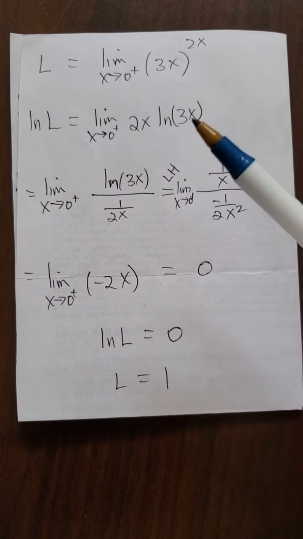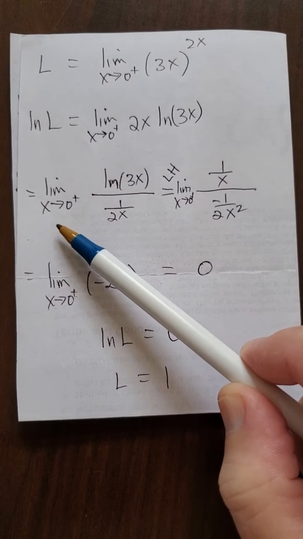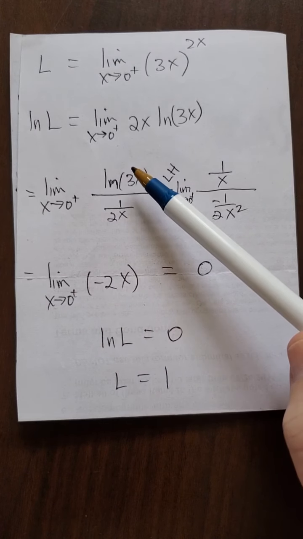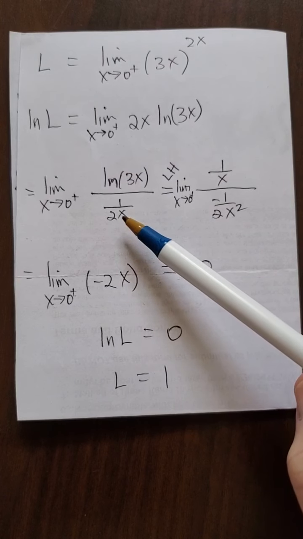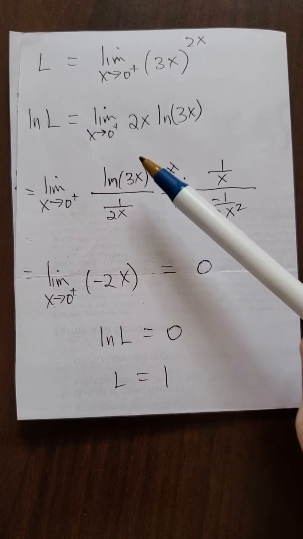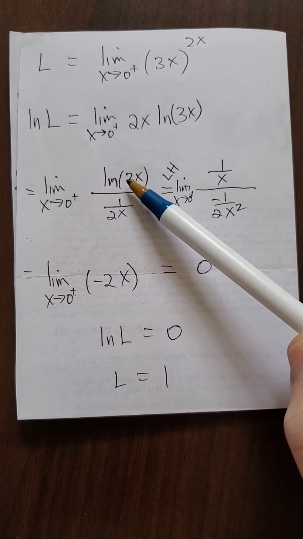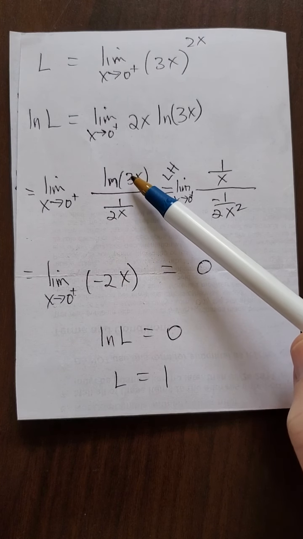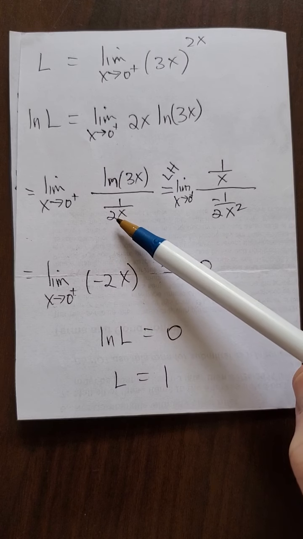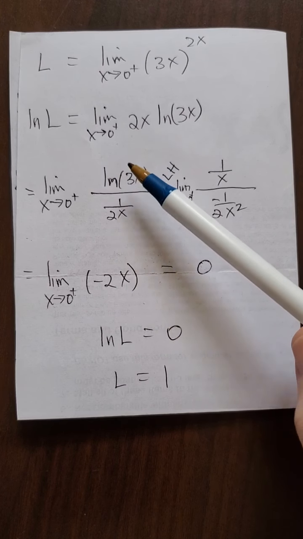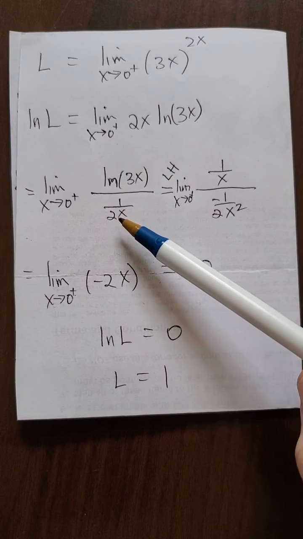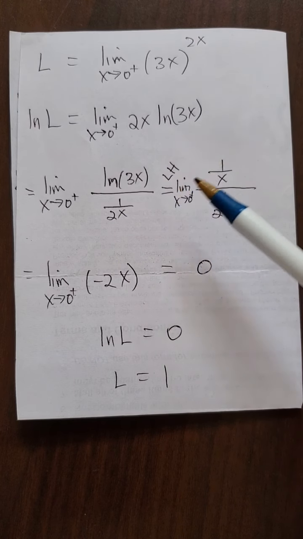Anyway, this is equal to the limit as x goes to 0 of ln of 3x over 1 over 2x. Again, I wanted to write this in a form where it's a fraction and the top, as you can see, is going to infinity, or I should say negative infinity. The bottom is going to infinity. So you have an infinity over infinity type situation, which means L'Hopital's rule is applicable.